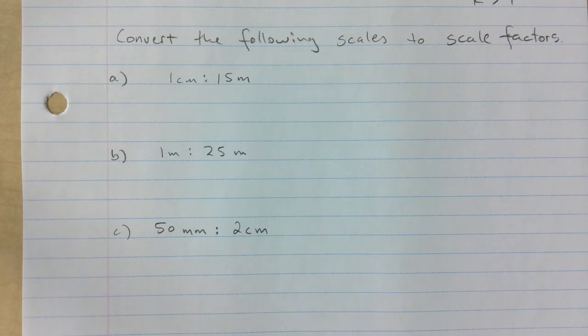So we're going to convert the following. And you have to see that there's a relationship between scales and scale factors. For example, you can just look at a scale and determine whether it is an enlargement or a reduction, okay?